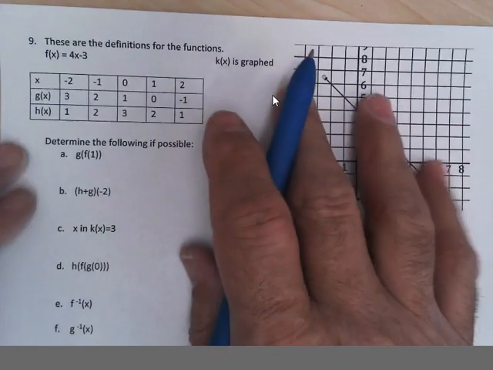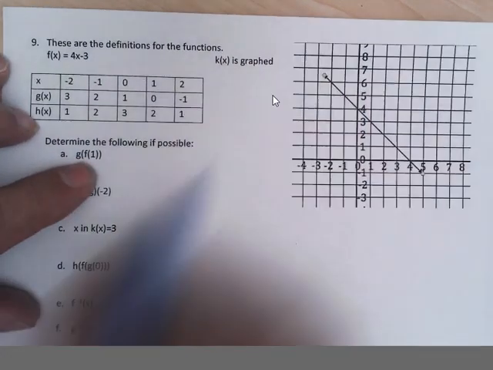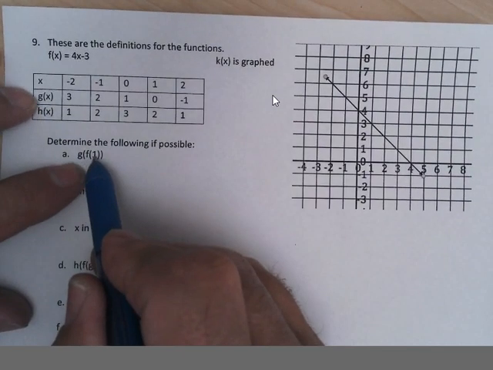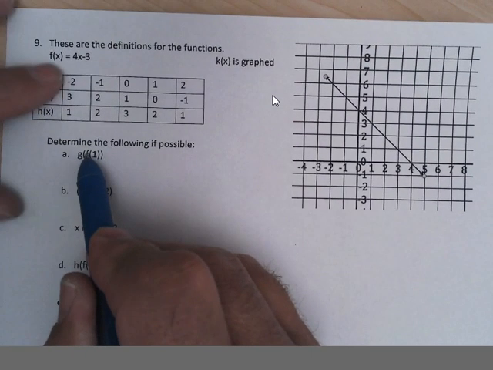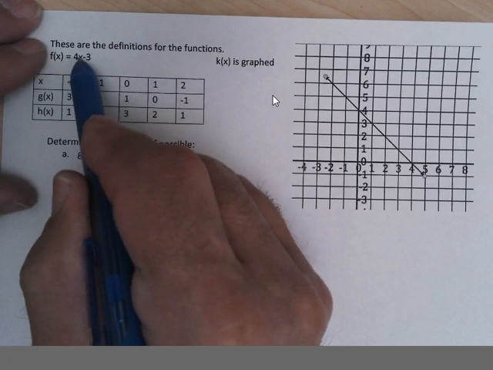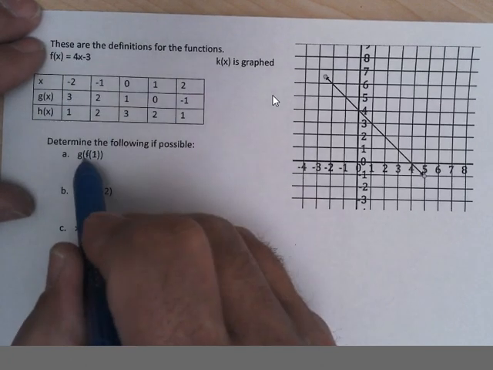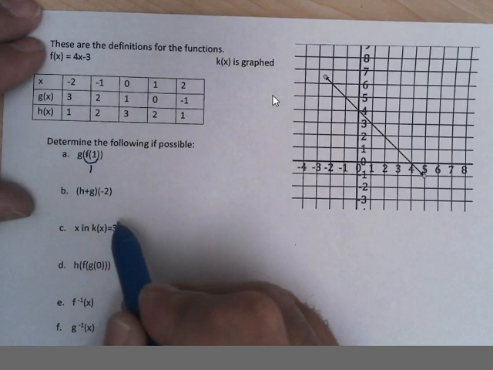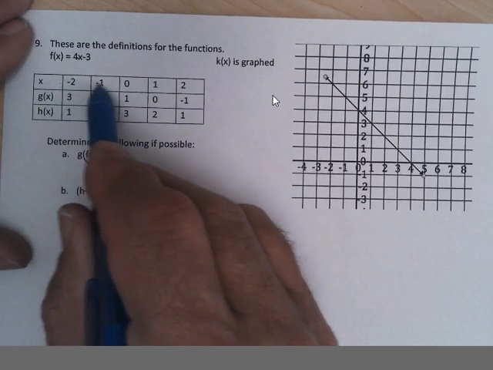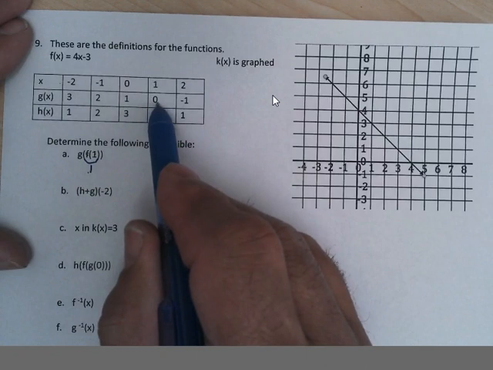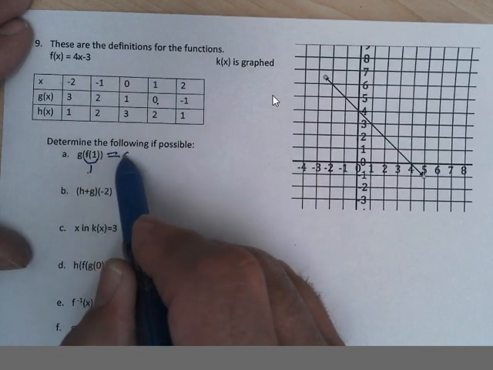9. Determine f of g of 1. G of f of 1. So put 1 into f. So 4 times 1 is 4 minus 3 is 1. So this comes out to be 1. And if I put 1 into g, here's the x's, there's 1, and g produces 0.